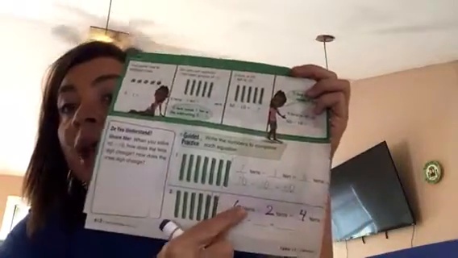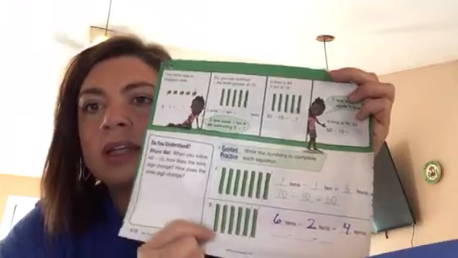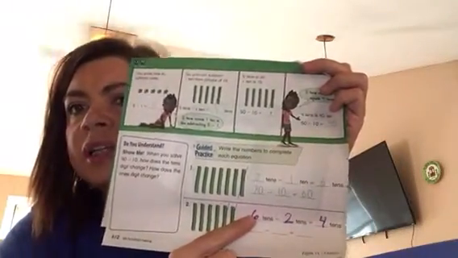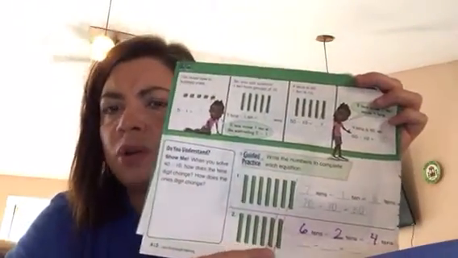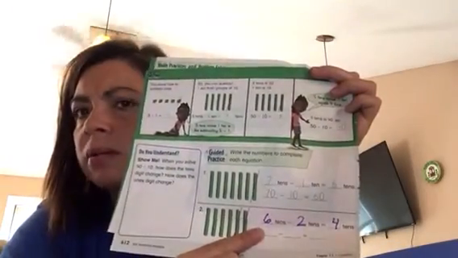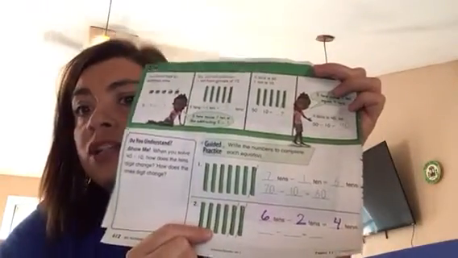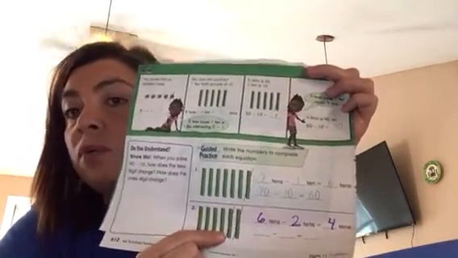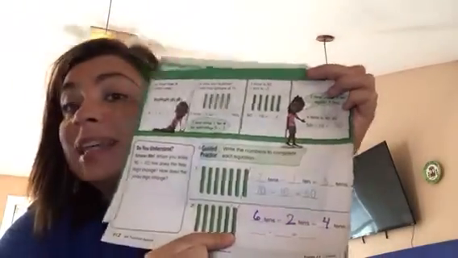Now that we know how many tens, let's write the value of the tens. So let's take a look at 6 tens. How much is 6 tens worth? How would I find that out? What would I need to count by? That's right, count by 10. So let's count by tens. 10, 20, 30, 40, 50, 60. So 6 tens is worth 60.